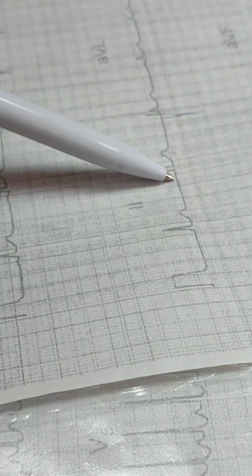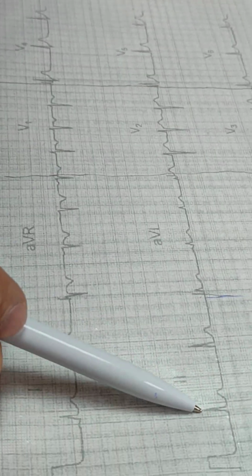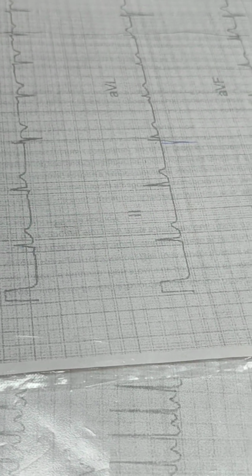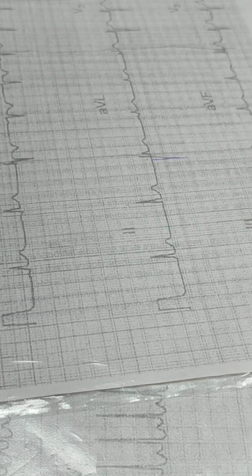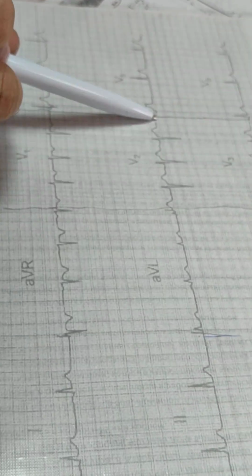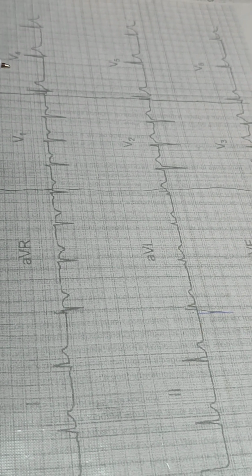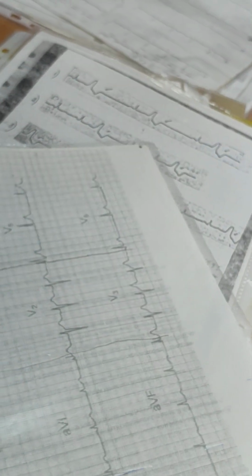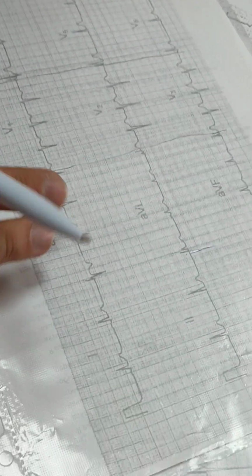P wave is present. In another lead, it's absent. Non-sinus. Is it regular or not? It's not clear in this lead, but here it is regular. In this place, distance is short. So in this place there is non-sinus supraventricular tachycardia. If rhythm is non-sinus, extrasystole will not be detected. It will look like atrial fibrillation.